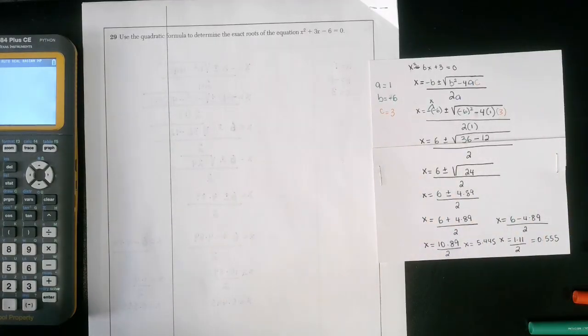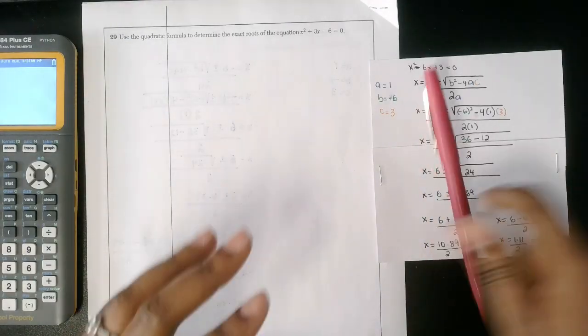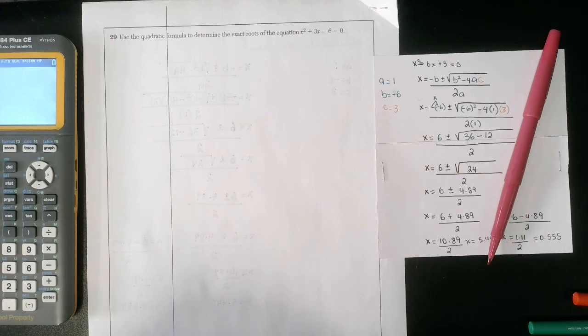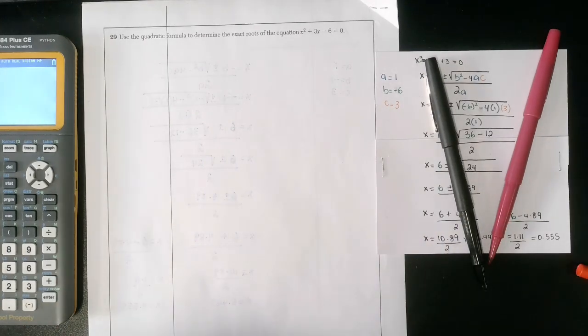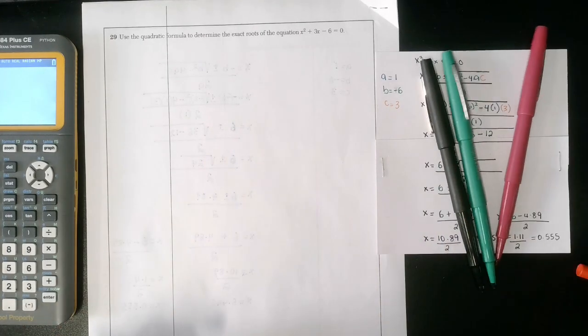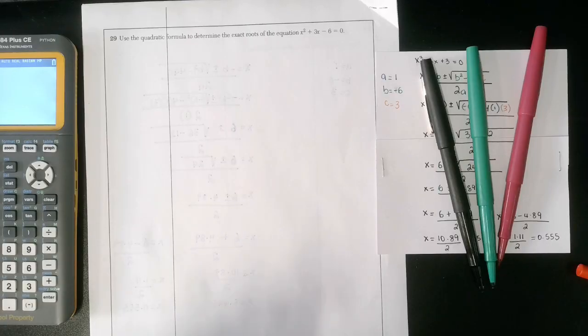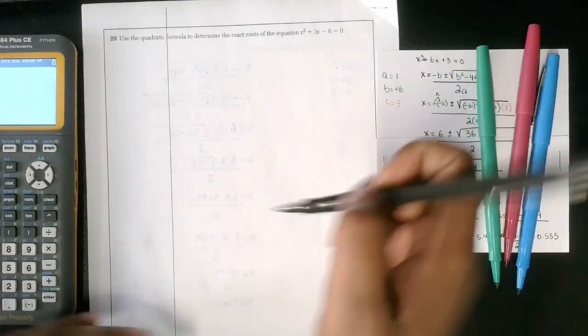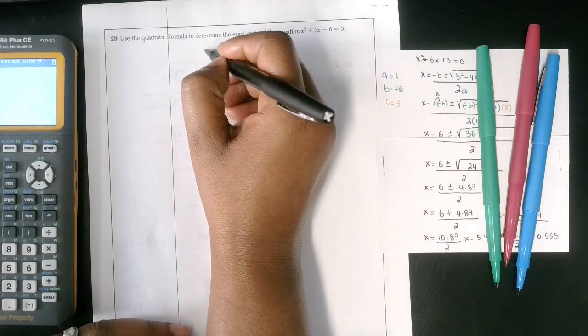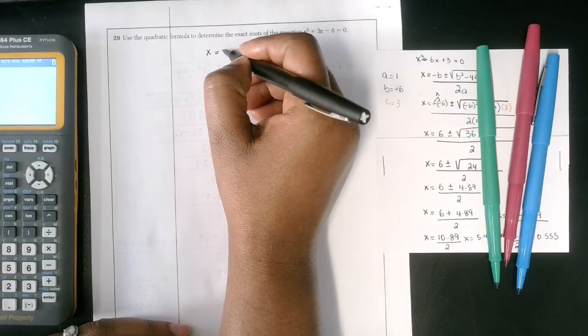Cool? So this is an example that I normally give my students while they're working independently. First, they're going to write, or you're going to write, the formula. I will always suggest that. Write the formula on the top, then you simply work your way through.